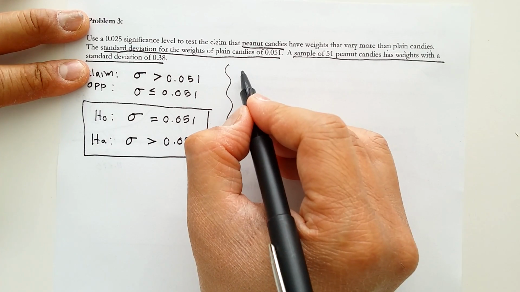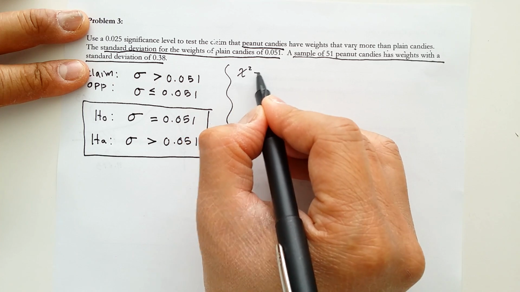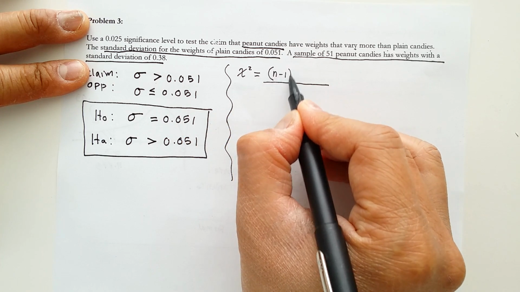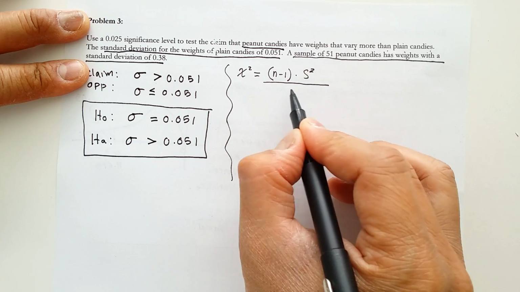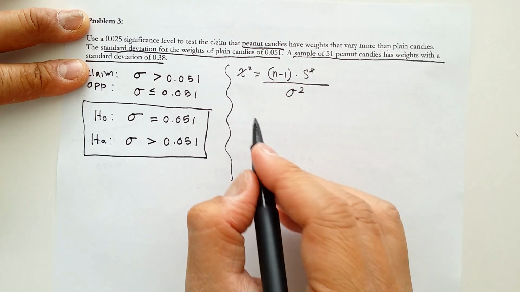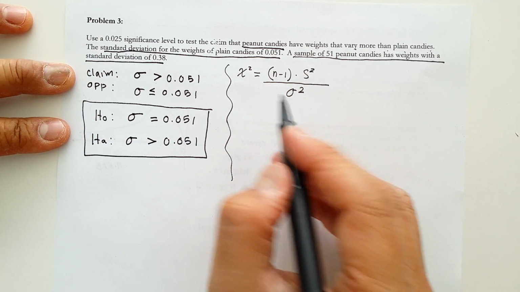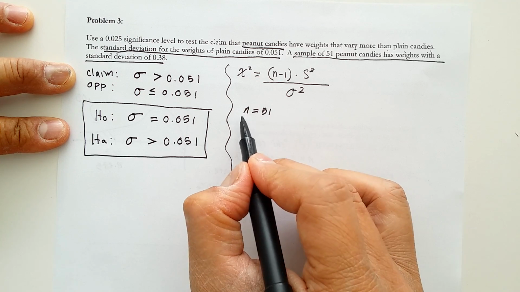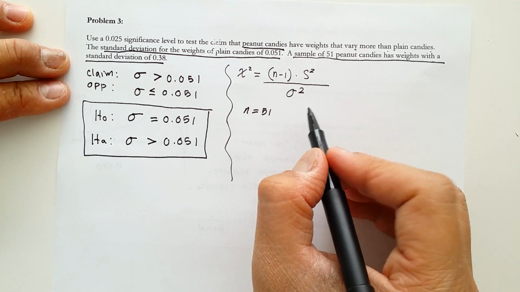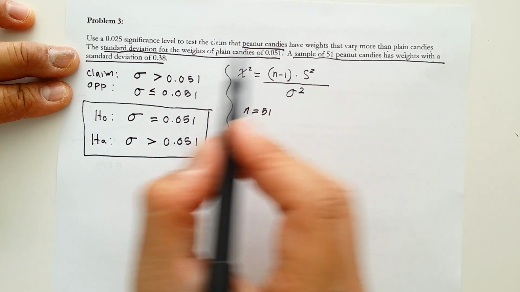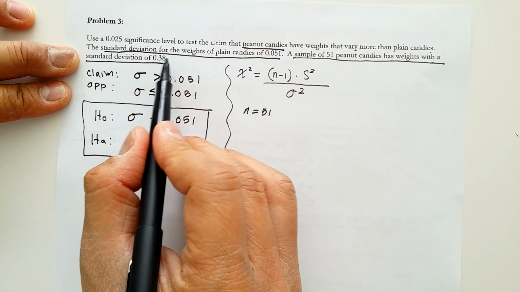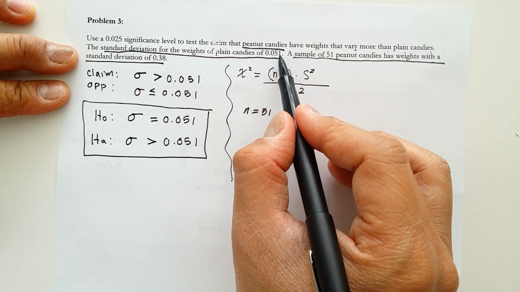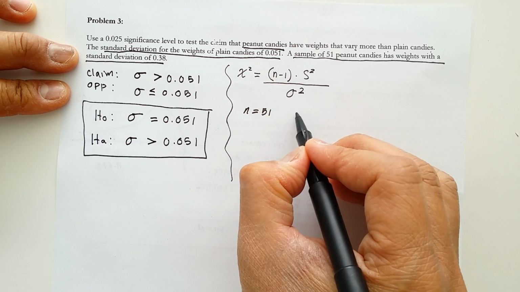Our test statistic, which is chi-square, is found using the sample size minus 1 times s squared divided by sigma squared. From the problem, we know that n equals 51. We also know that the standard deviation for the plain candies is 0.051, so that is our sigma.